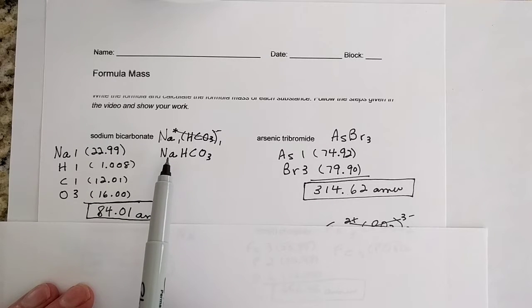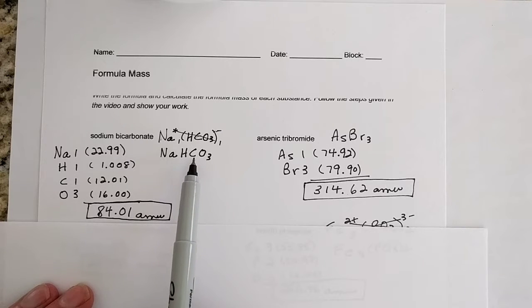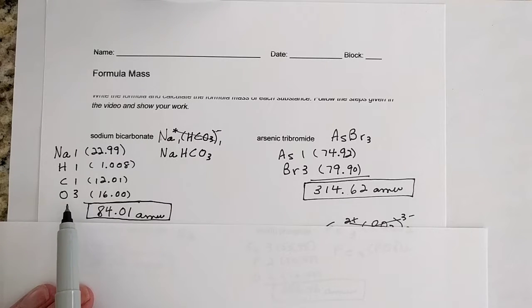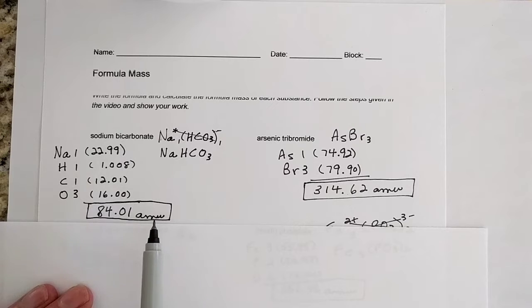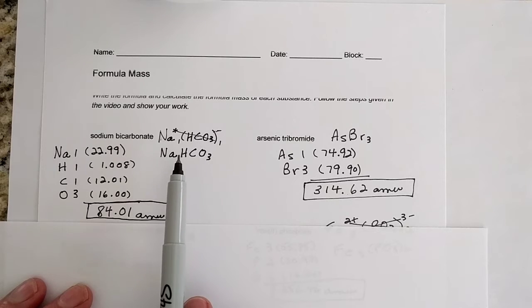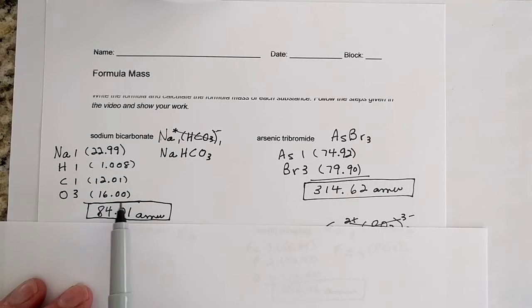So I have 1 sodium atom, 1 hydrogen, 1 carbon, 3 oxygens. As indicated here, these values are from the periodic table, and then we add them up. This is 3 times 16, add them up. Your answer is 84.01 atomic mass units. That is the mass of 1 formula unit of sodium bicarbonate. This number is also the number of grams in 1 mole of sodium bicarbonate.